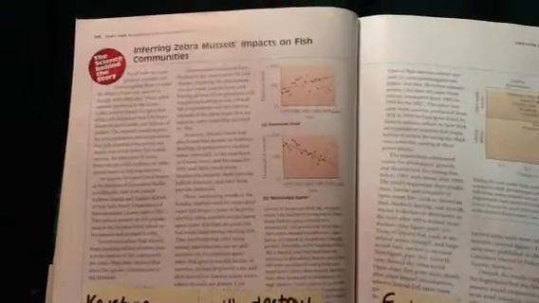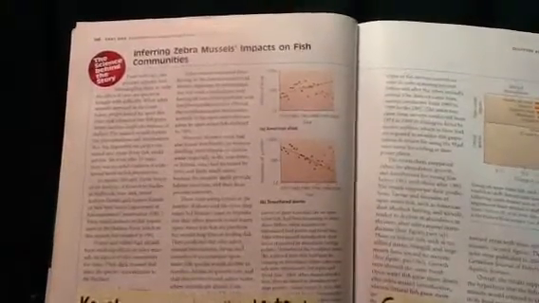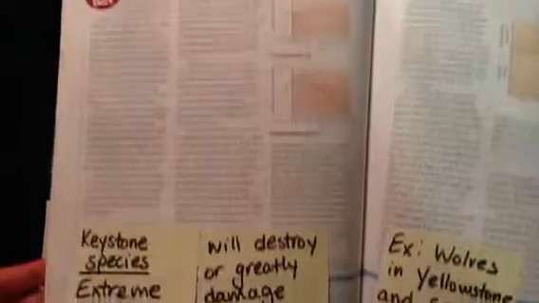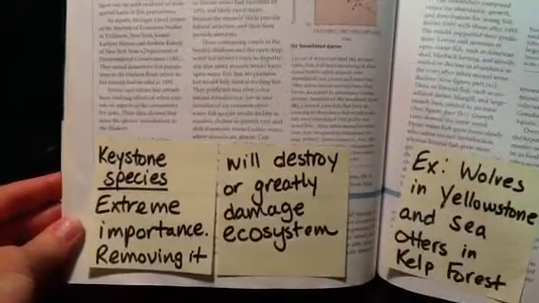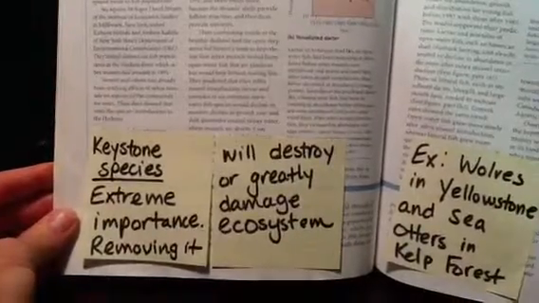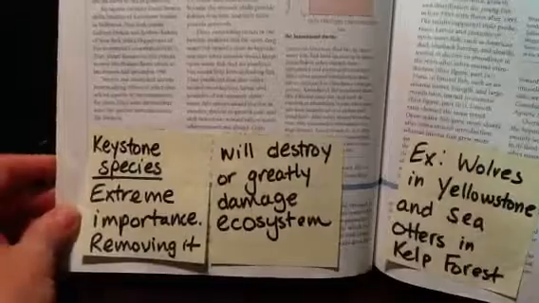Page 160 talks about zebra mussels and their impacts on fish communities. It's a rather long article, and you do not need to know much detail about it. However, on the bottom, the book talks about keystone species. Now, they are very important species, and removing these species will destroy or greatly damage the ecosystem.